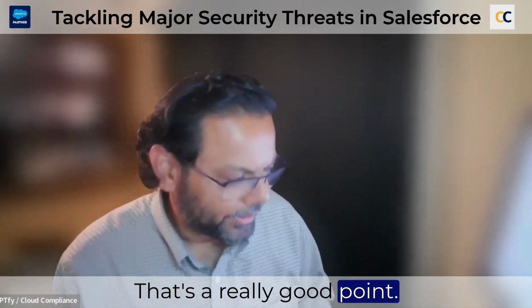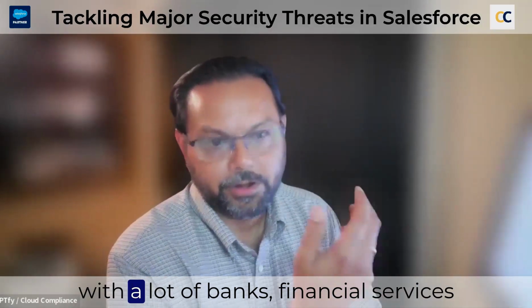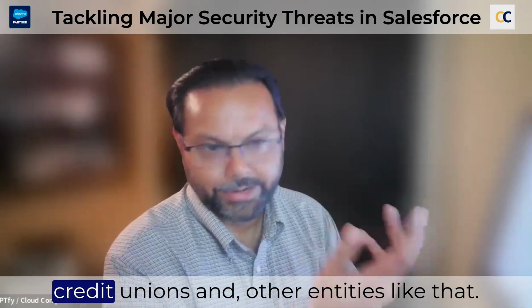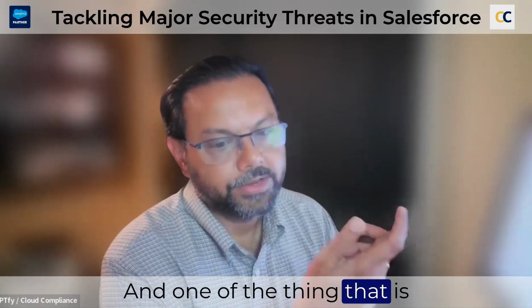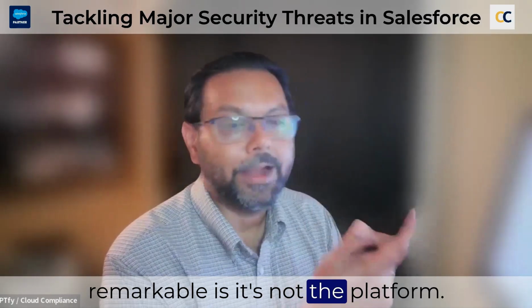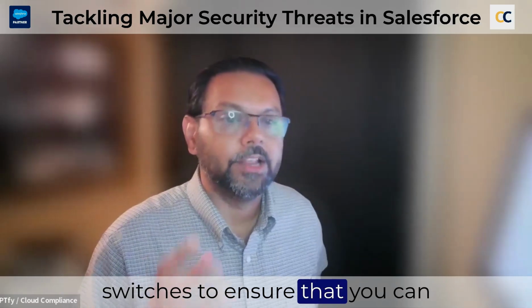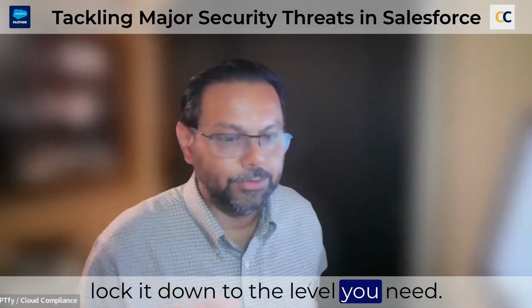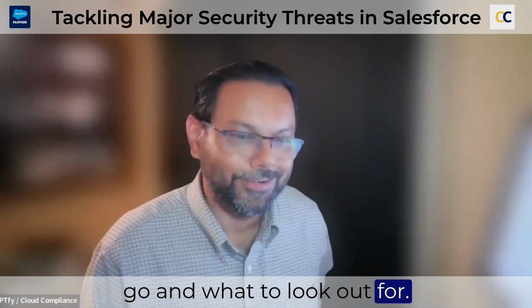Yeah, that's a really good point. And I think this is one of those really interesting areas because we work with a lot of banks, financial services, credit unions, and other entities like that. And one of the things that is remarkable is it's not the platform. Salesforce has all kinds of knobs and switches to ensure that you can lock it down to the level you need. It's just knowing where to go and what to look out for.